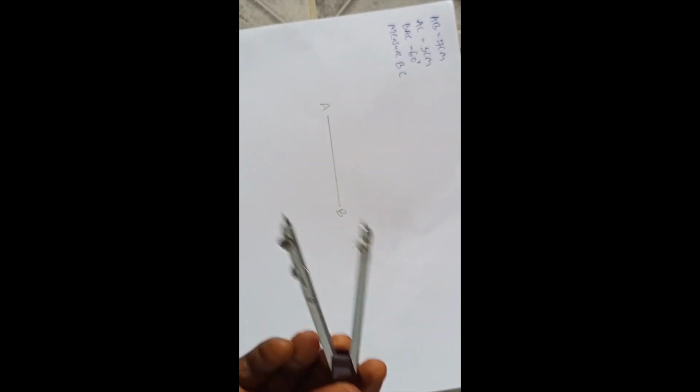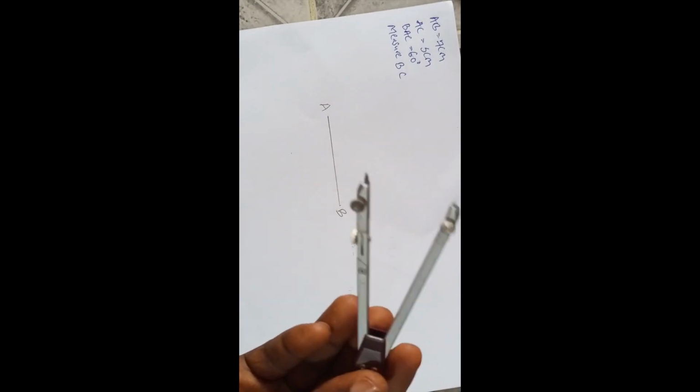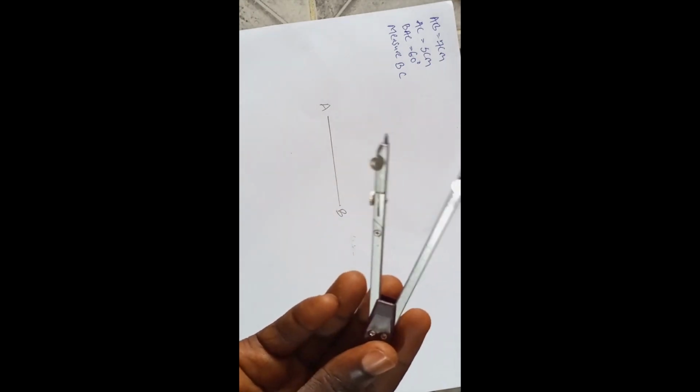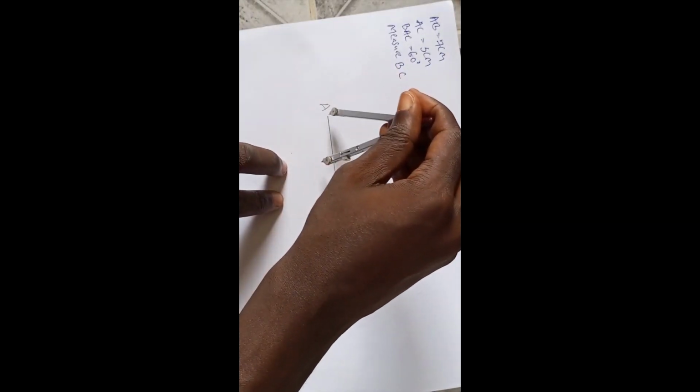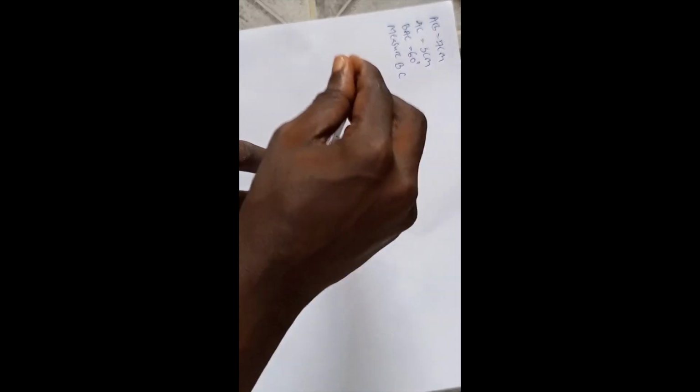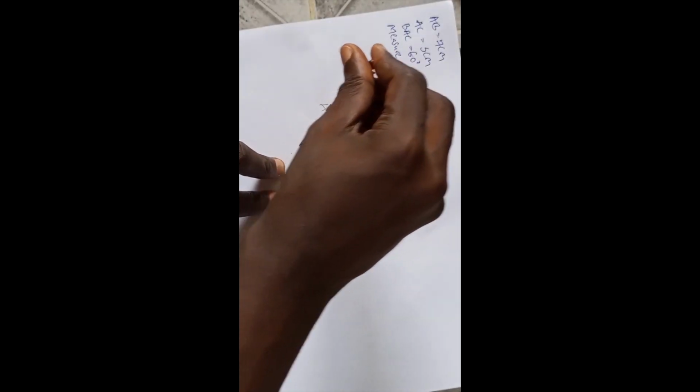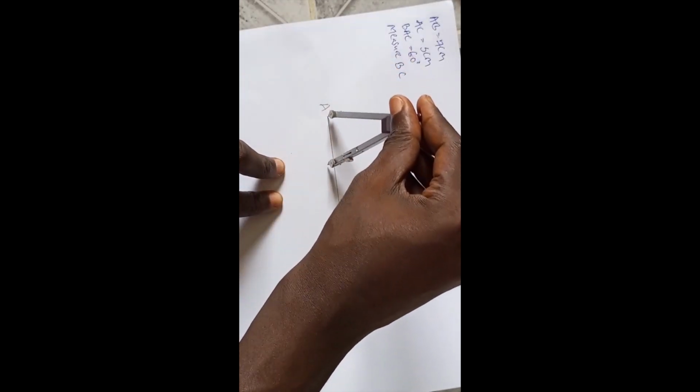Now, for you to construct angle 60, I'll make a separate video to show you how to construct angle 60, 30, 90, and so on. So, to construct this, take your compass and open it to any size you want. Then, put the point at this edge, and draw a semicircle.